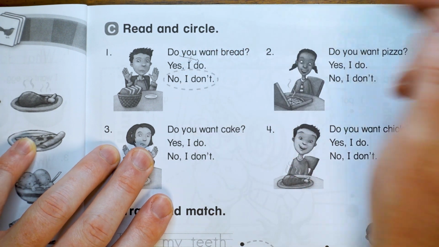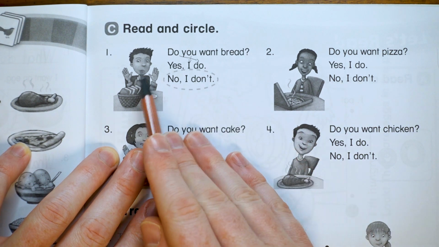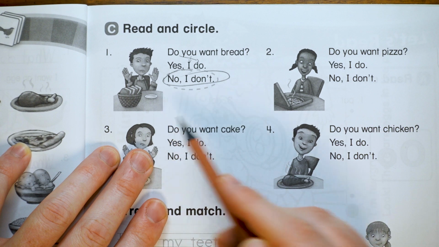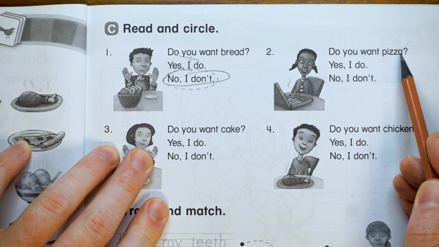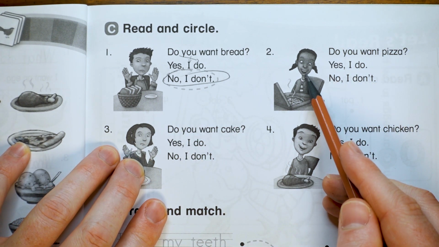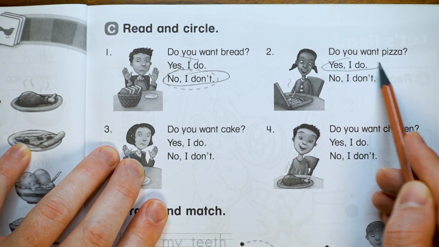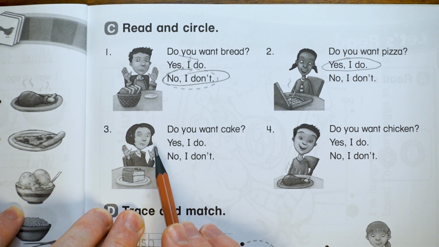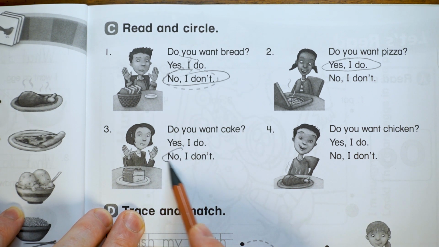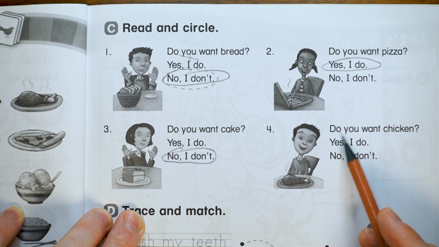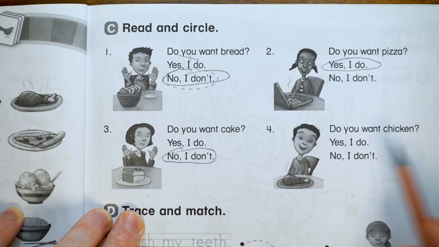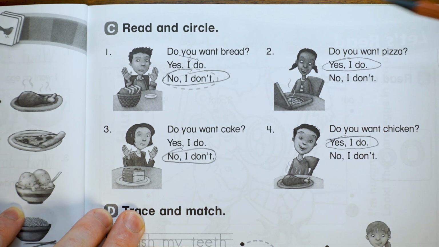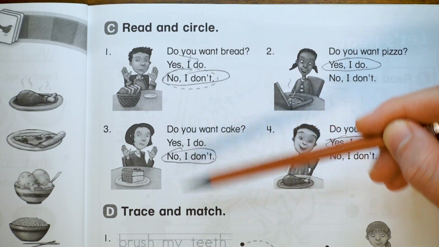Or no, I don't. Do you want bread? He's got his hands up. He has an angry face on, so no, I don't. Do you want pizza? She's very happy, so I think she says, yes, I do. Do you want cake? She has a yucky face on, her hands are up. She says, oh, no, I don't. Do you want chicken? And he looks very happy, so he says, yes, I do. All right, part C is all done. Let's go to part D.